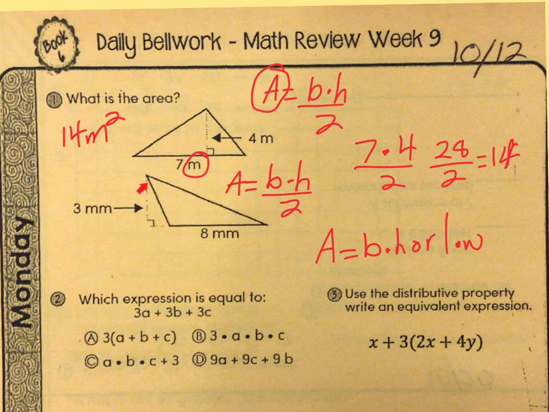The height has the relationship with the base of 90 degrees, and that's what that little square right there means, 90 degrees. It has to have that relationship of 90 degrees to be a true height of a triangle. That's why you can see it extends out here to the end of that triangle, and it makes a 90 degree angle. That's the height.